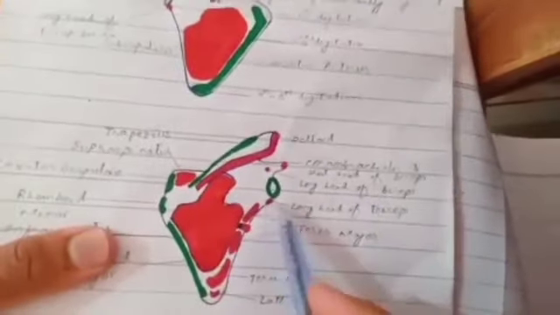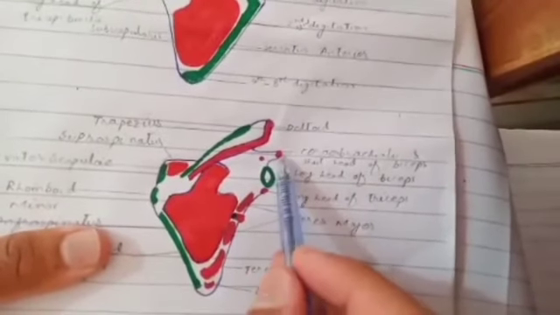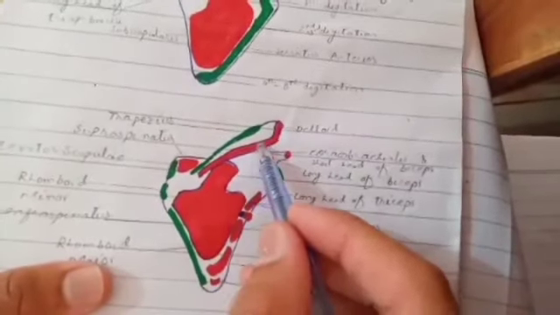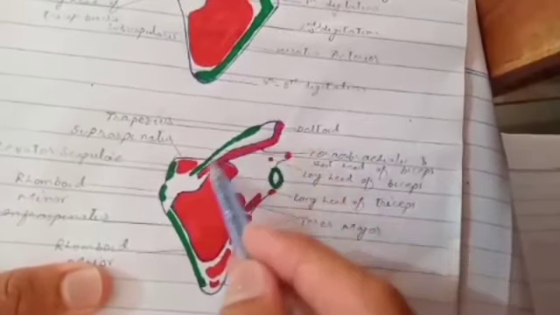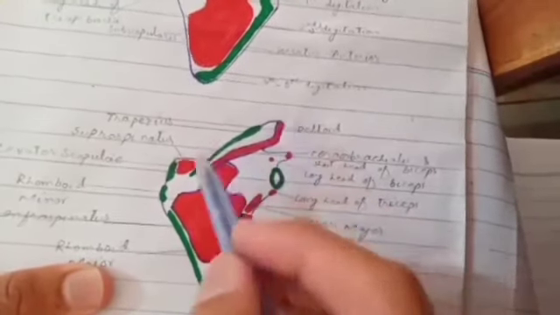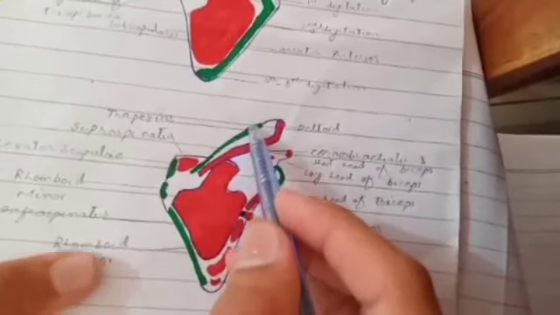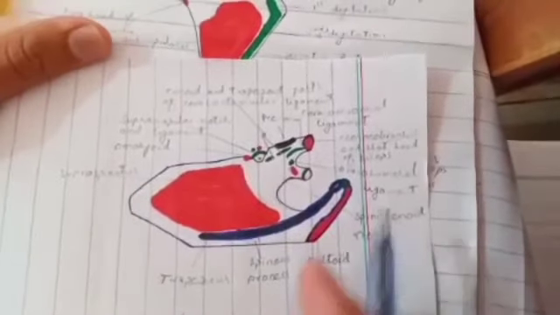Similarly, the infraglenoid tubercle, supraglenoid tubercle, and head of coracoid process are discussed here. And now this is the lower lip of spine and the lateral border of acromion process. It gives attachment to deltoid muscle. The upper lip of spine and the medial border of acromion process give attachment to the trapezius muscle. And now the superior view, right?